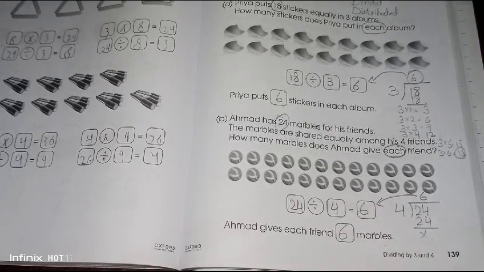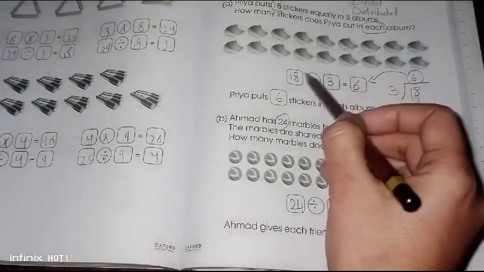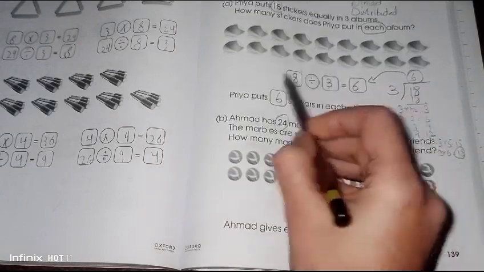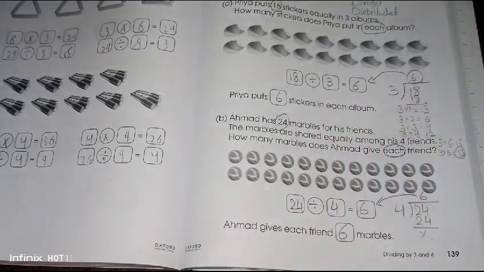I hope the concept of division is more clear to you, so you can use these vocabulary words to find which type of word problem it is, and then according to the right mathematical operation you can solve the question and get your answer.